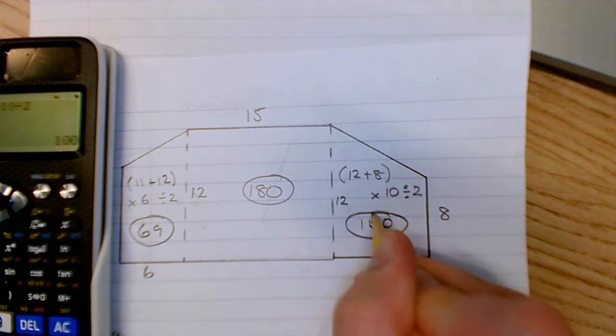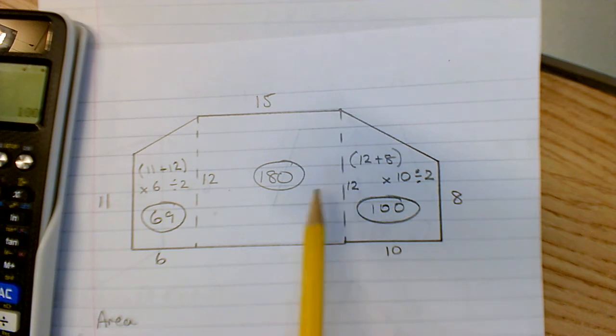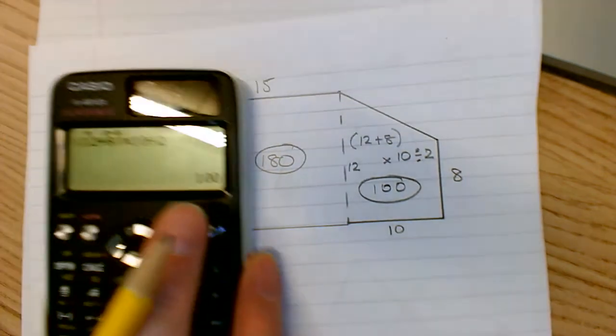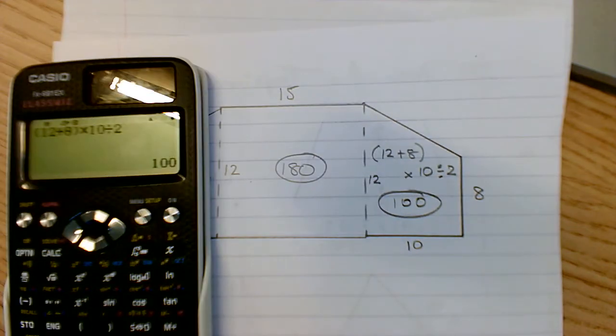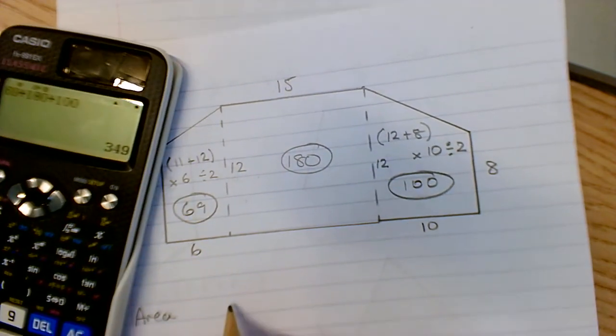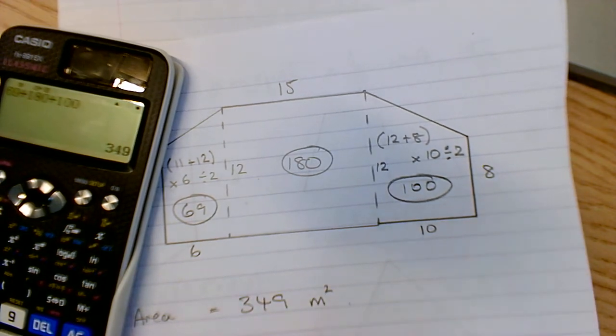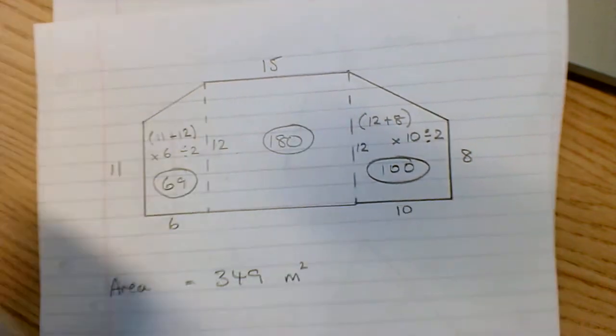Okay. And it's always useful when you're doing these to actually write on the diagrams. The total area of the shape then, we'll start with the 69, 69 plus 180 plus the other 100, so the total area is 349, and that's meters squared.